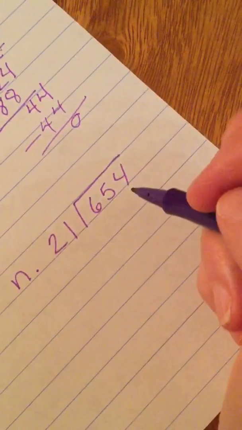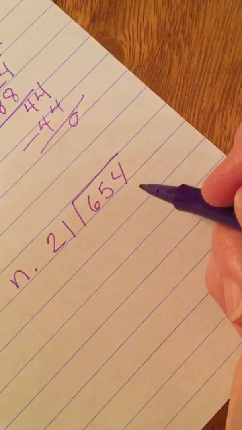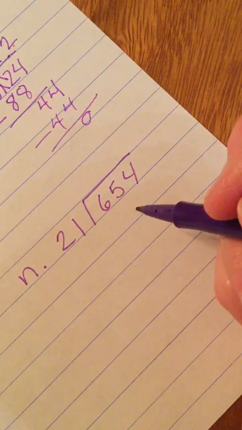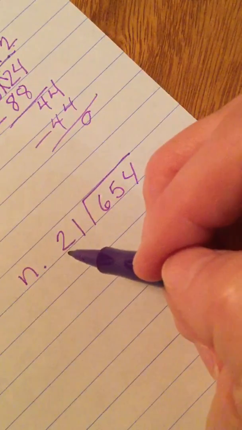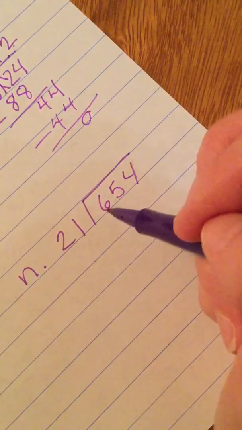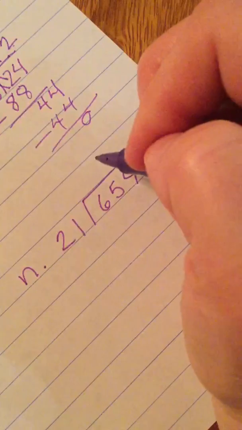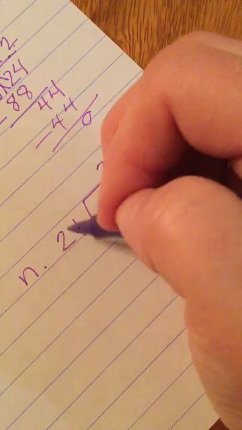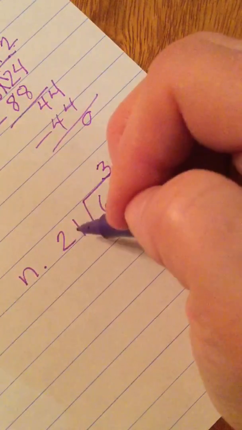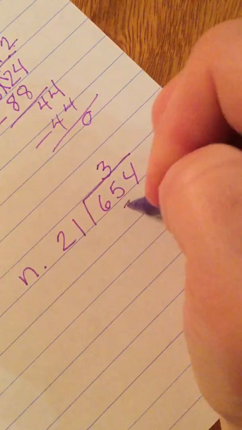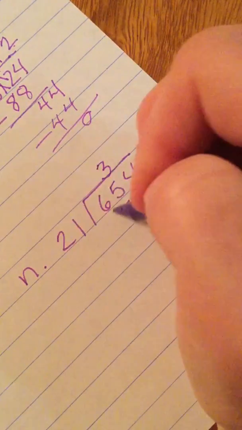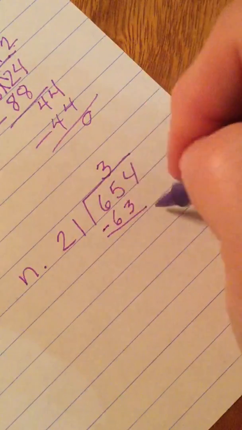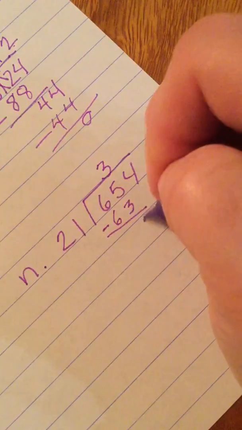Last problem. There are a lot more problems in the lesson plan, but we are going to do this one as our last problem together. I'm going to look at the 2. About how many times would 2 go into 6? Let's say about 3 times. So 21 times 3. 1 times 3 is 3. 2 times 3 is 6. All right. I'm going to subtract. 5 subtract 3 is 2.